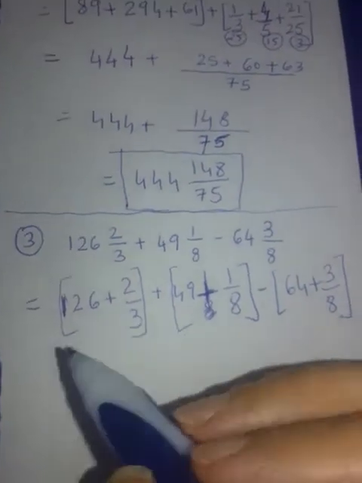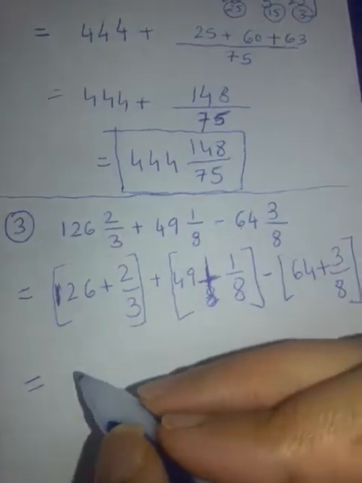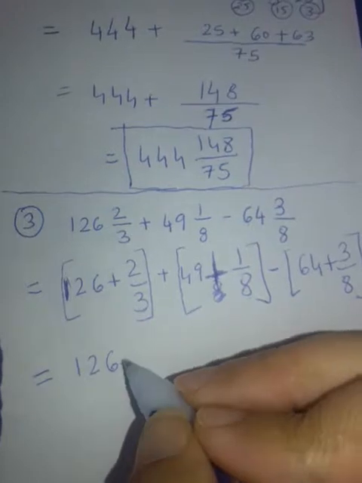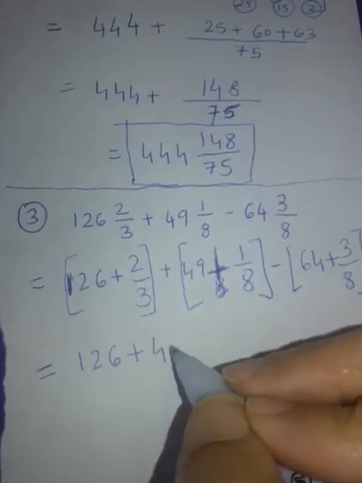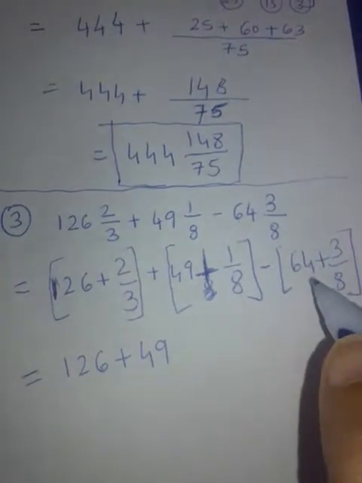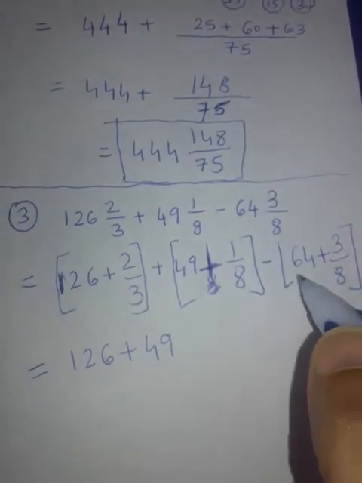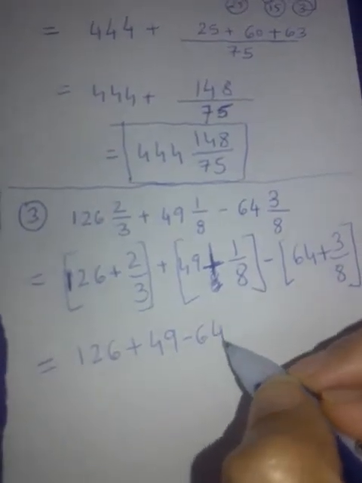3 by 8. Now when I open the brackets, I am going to take these whole numbers on this side. So this will be 126. This is plus outside the bracket, so this is going to be 49 only. But what will happen to this 64? See, this minus sign is for both of them. So this 64 becomes minus here.